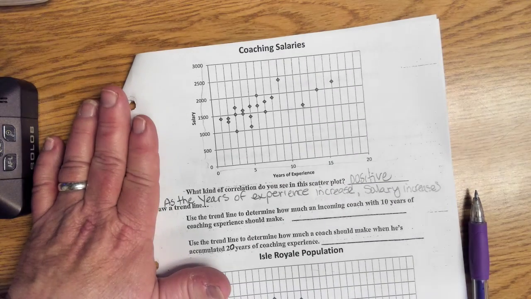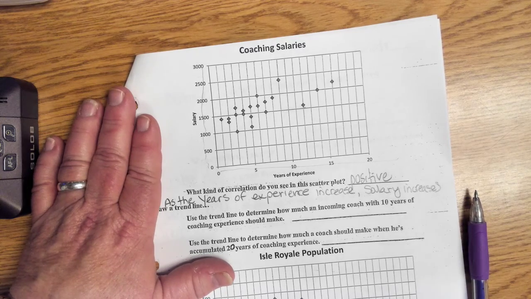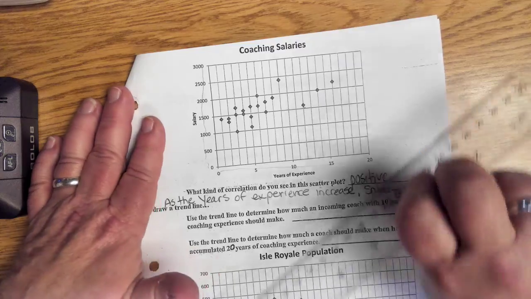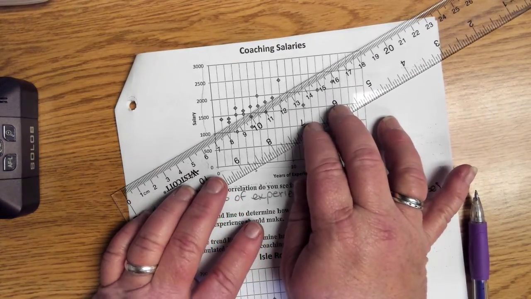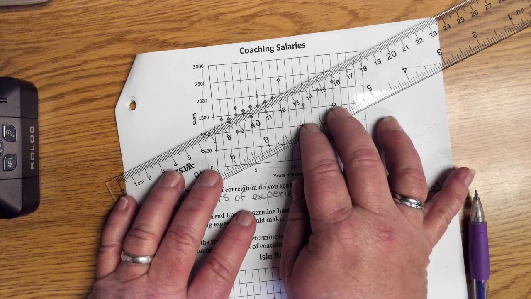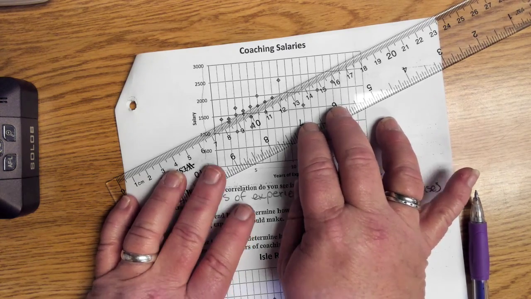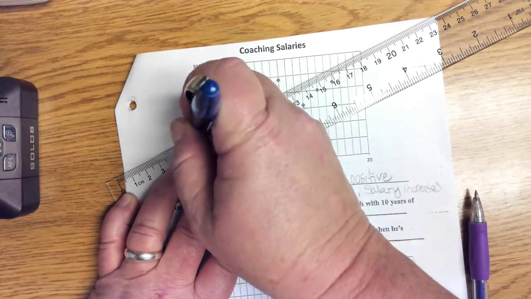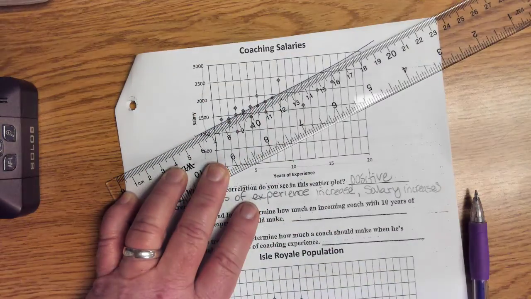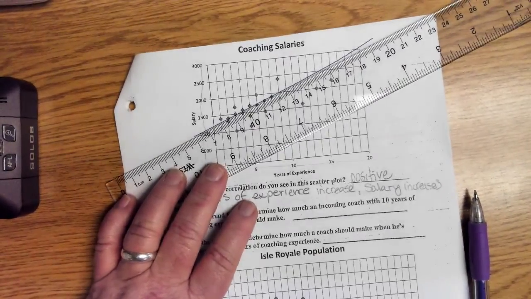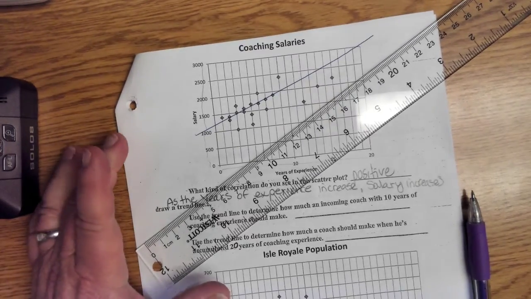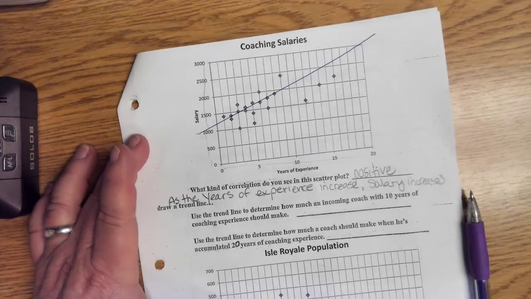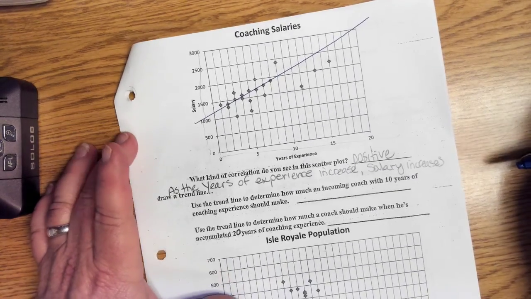So it says use the trend line to determine how much a coach with 10 years of coaching experience should make. So I take my ruler, and I am going to go about in the middle of the data, making sure that I connect at least a couple of the points. And I am going to draw a line. And when you answer these questions, most of the time they will be multiple choice, so they will be easier for you to answer. All right? Although sometimes they're close.